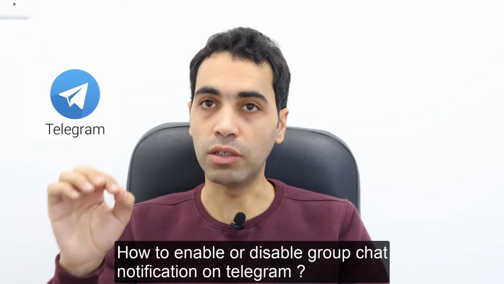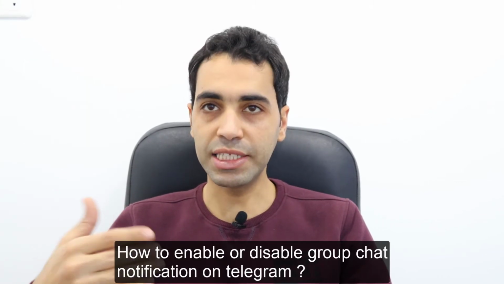Today we will learn how to enable or disable group chat notification on the Telegram app. Let's get started and see how we can do that.